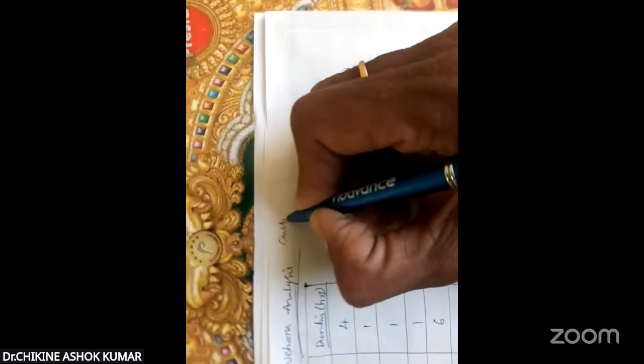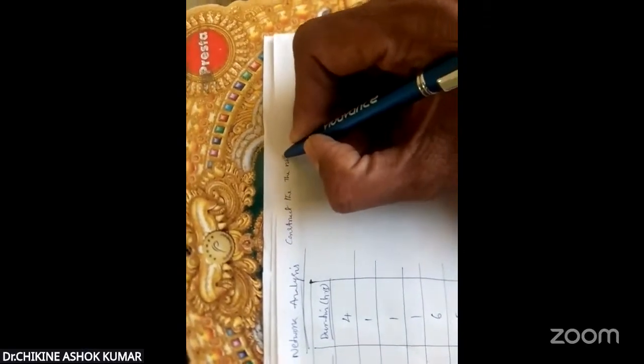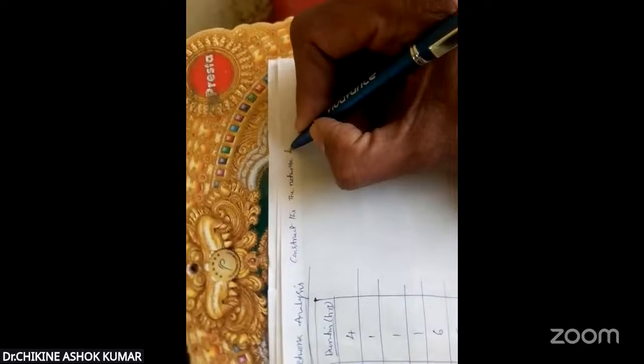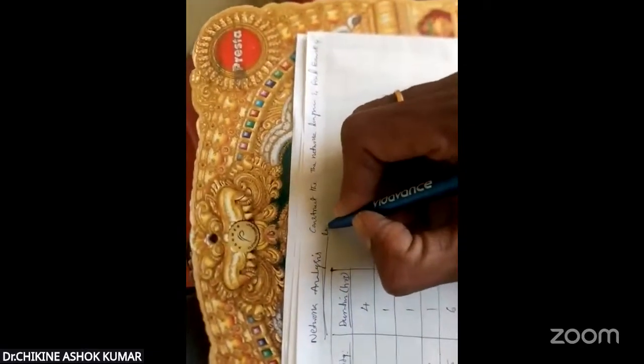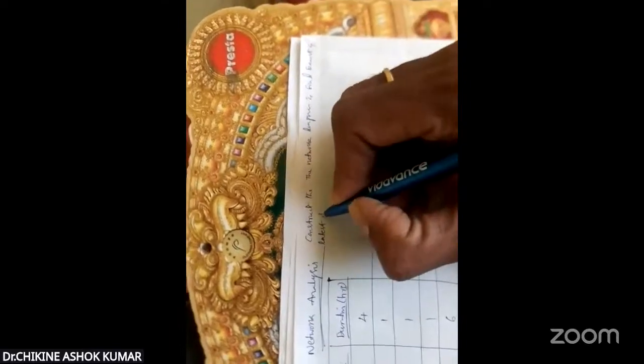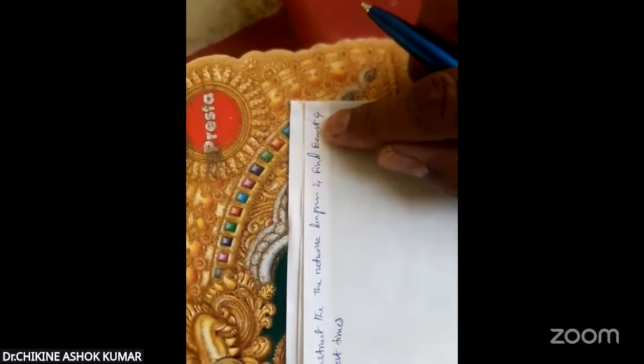Construct the network diagram and find earliest and latest times. It means we need to find the earliest starting time, earliest finishing time, latest starting time and latest finishing time.